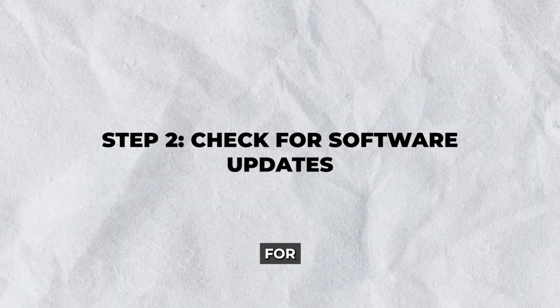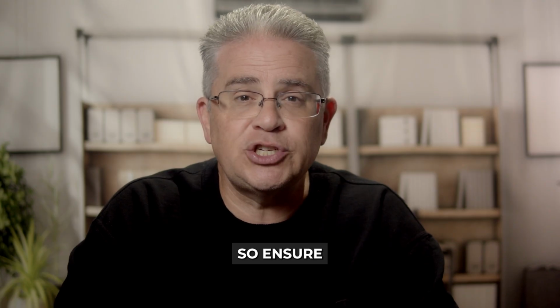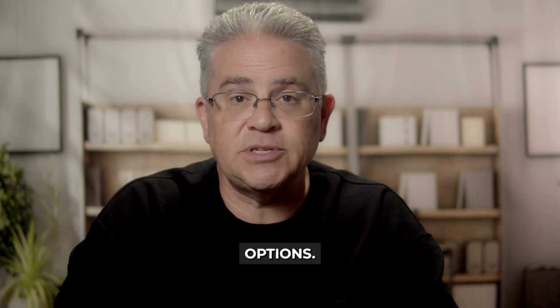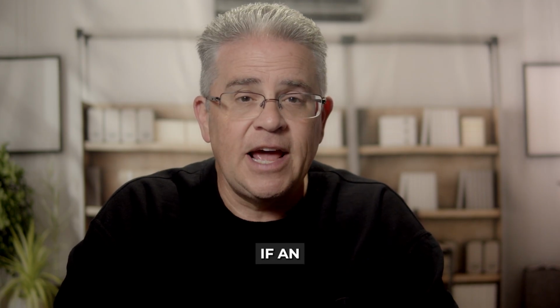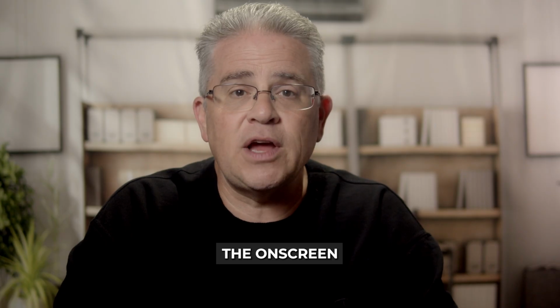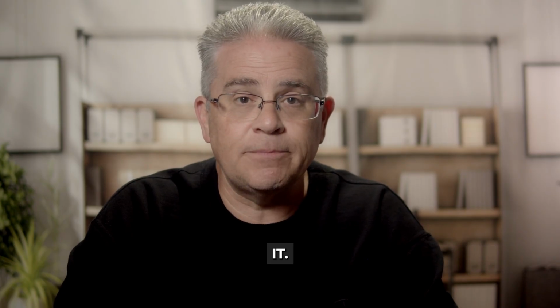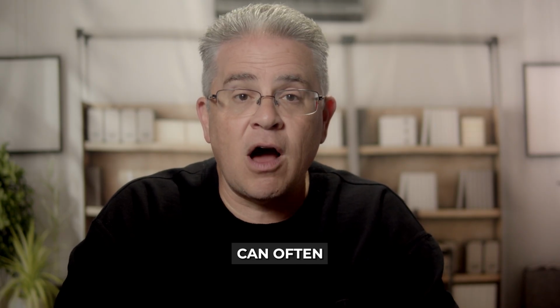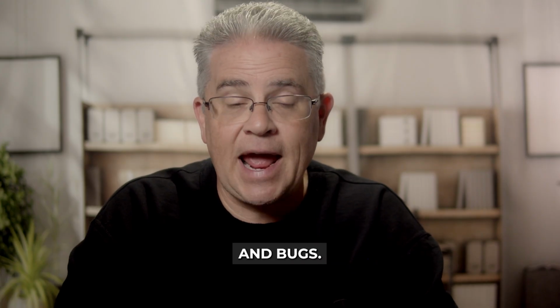Step 2. Check for software updates. Outdated software might be causing issues, so ensure your tablet is up to date. Go to Settings and tap on Device Options. From there, select System Updates and check for any available updates. If an update is available, follow the on-screen instructions to install it. Keeping your software current can often resolve compatibility issues and bugs.